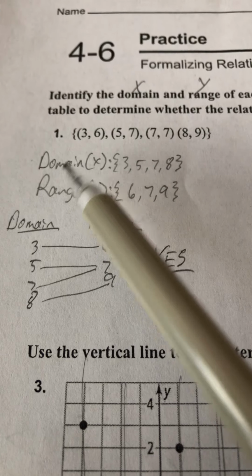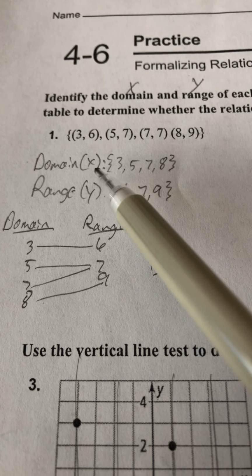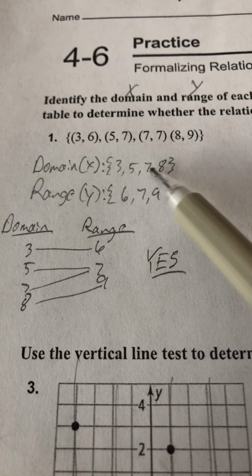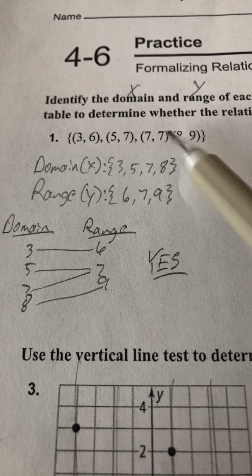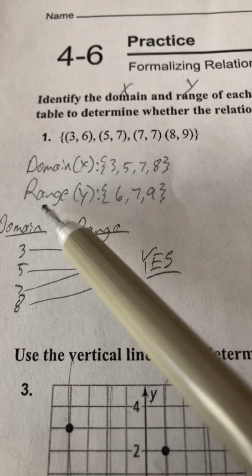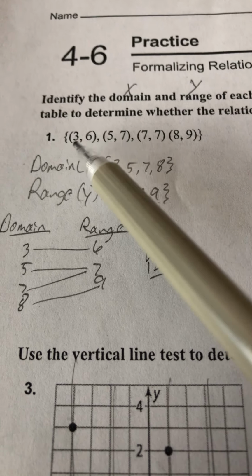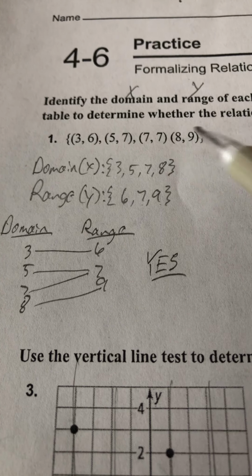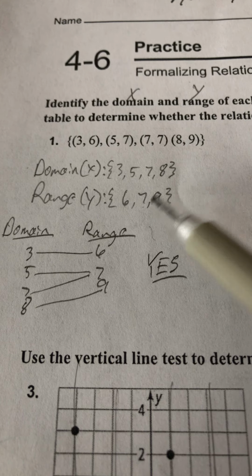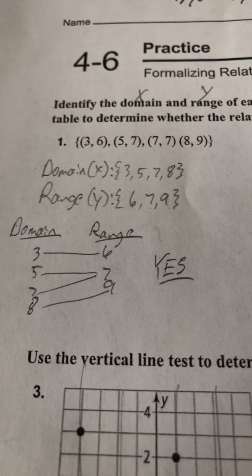So the domain, here I'm just listing all the x values, 3, 5, 7, 8. The first ones are the x's. Range: 6, 7, and 9. We don't have to repeat. Once you write 7 down once, you don't have to write it again.